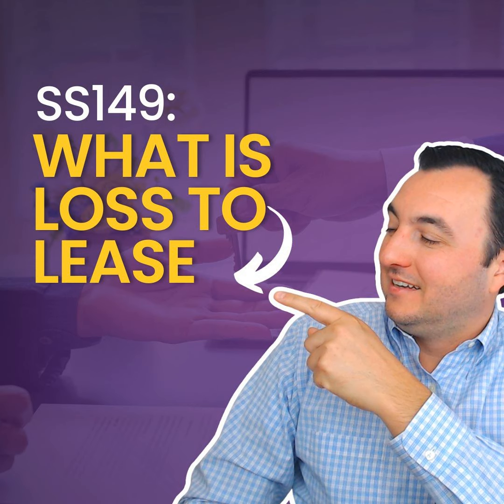Loss to lease is an important metric because it displays the property's potential income if all units were rented at market rent. This shows a potential buyer what money has been left on the table by the current owner.